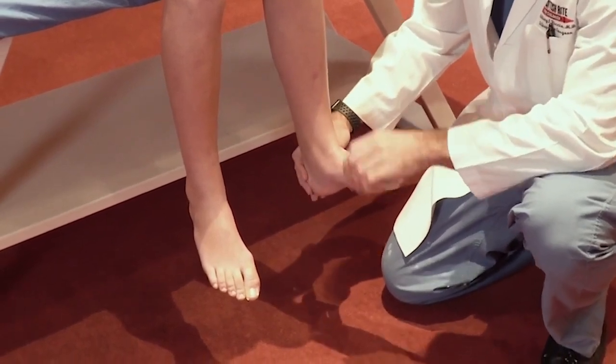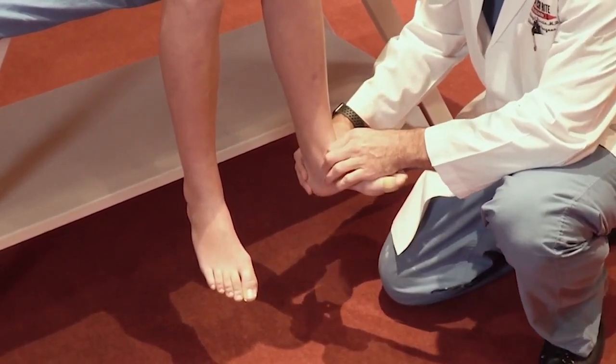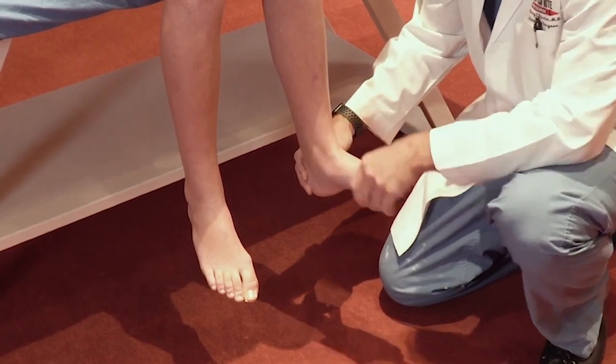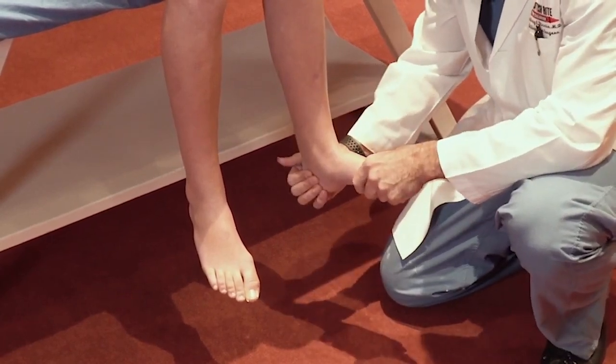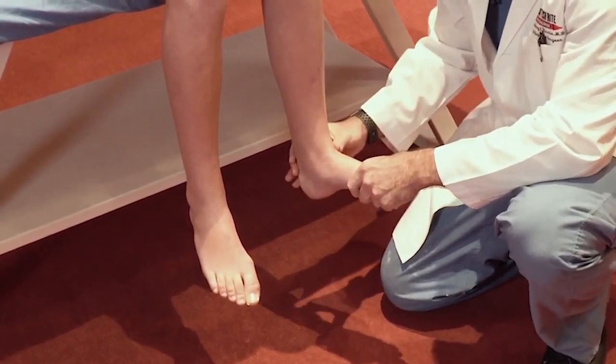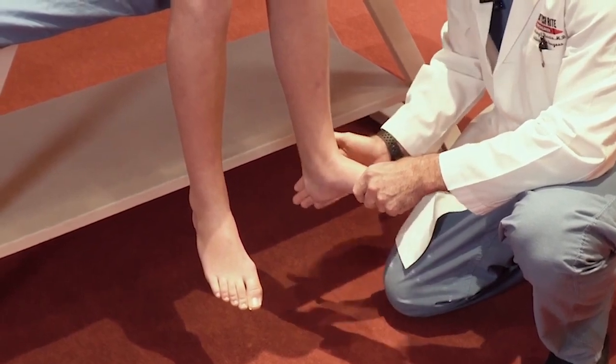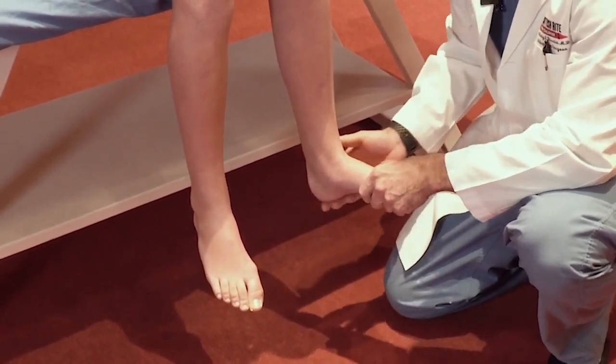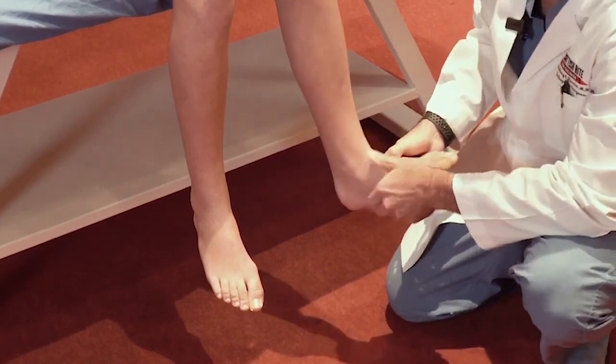And what this does is it will lock the widest part of the ankle joint into the ankle mortise, so it will prevent any inadvertent motion through the ankle joint itself and allow us to isolate the subtalar joint, which again is the joint between the heel bone and the ankle bone.